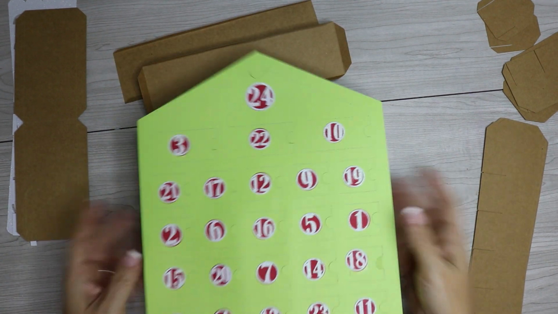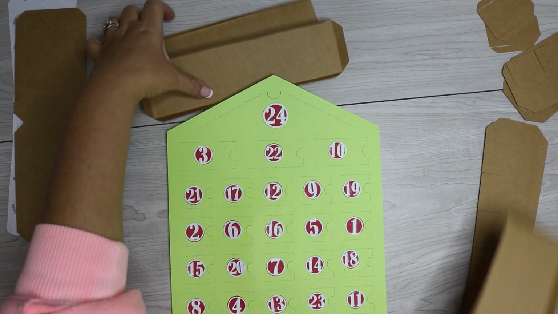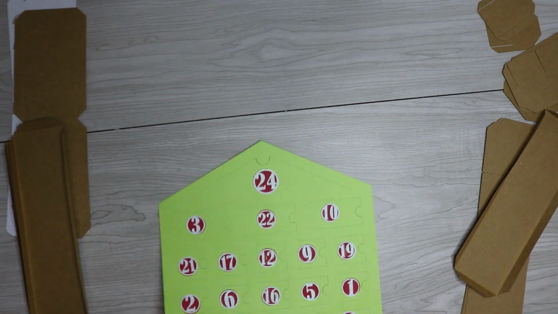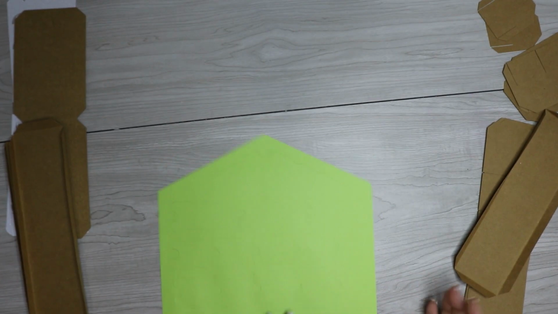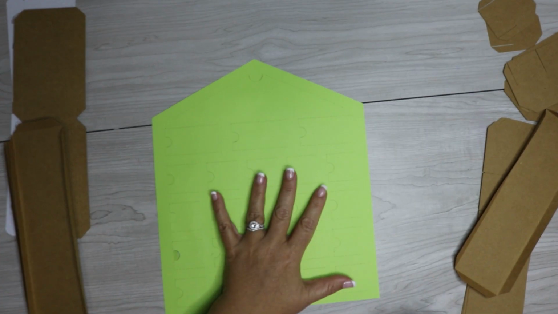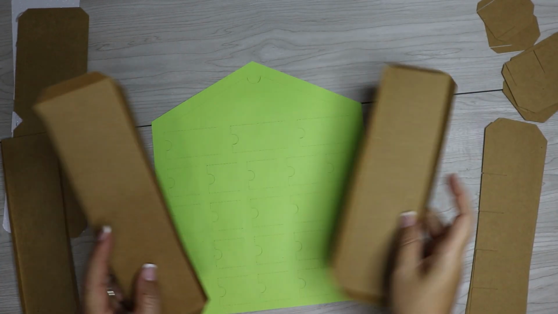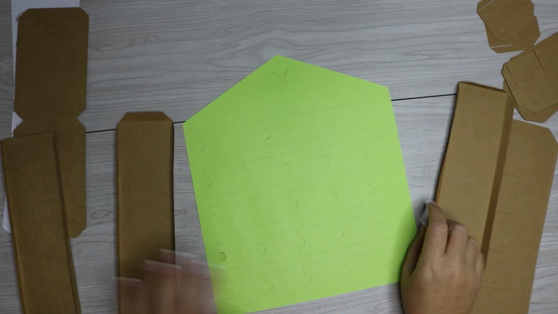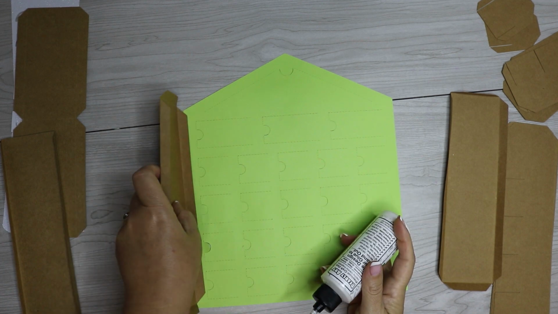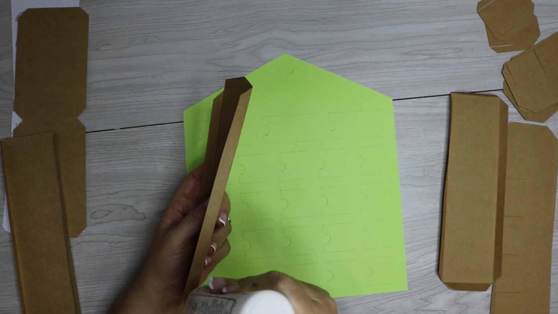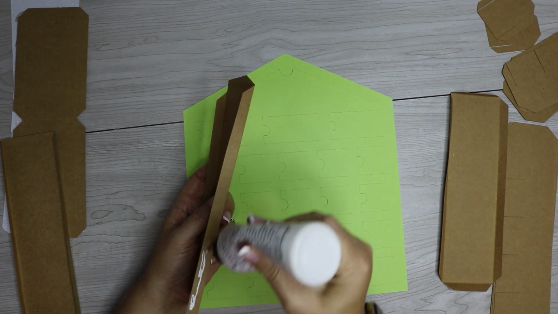Alright, and now I'm going to bring back this piece right here. So we're actually going to flip this upside down. So you want the numbers facing down on your workspace. And we're going to go ahead and grab these two that have the 4 pieces, and let's go ahead and start with one of them. We're gluing this right here, so we just need to add some glue on it right here.